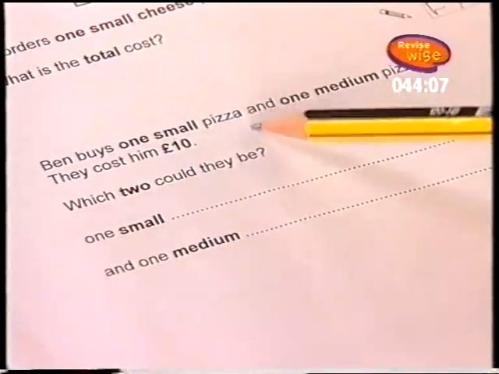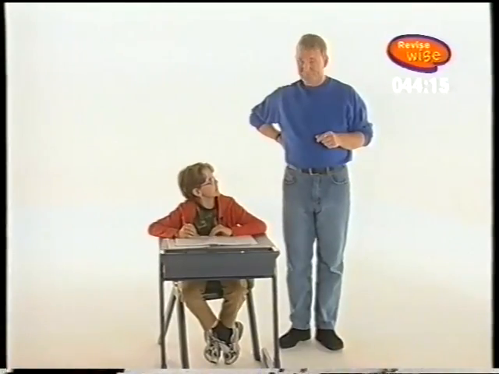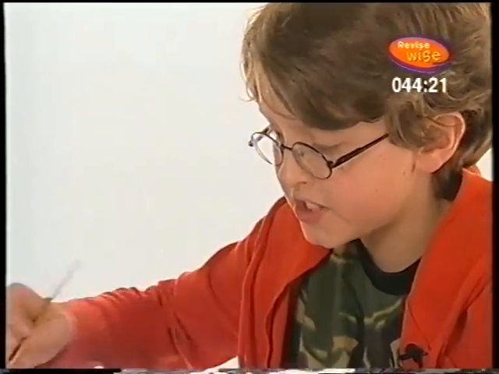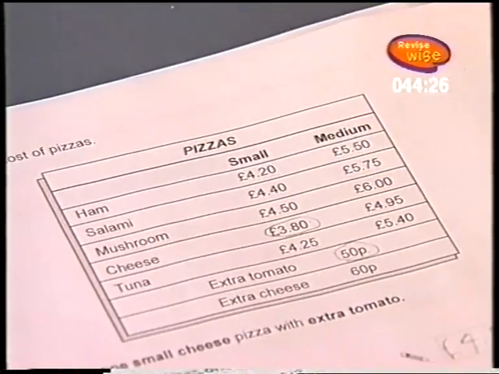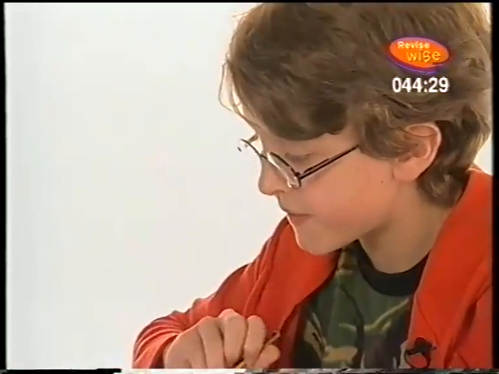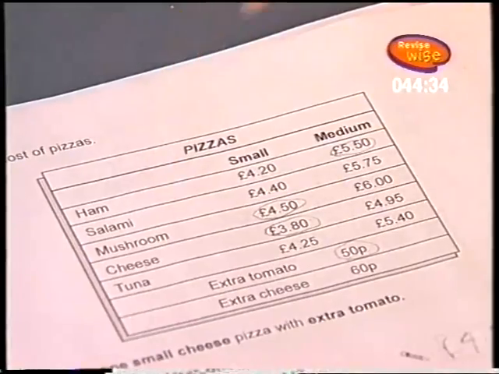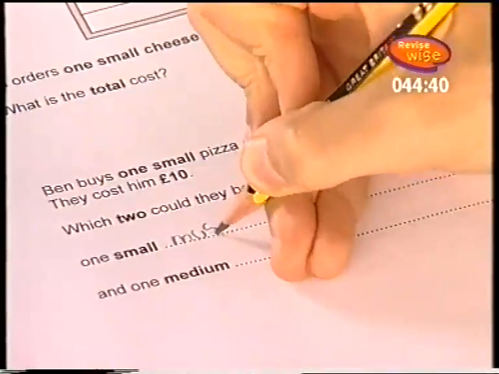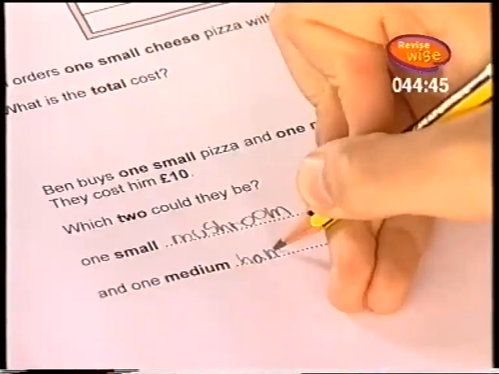Ben buys one small pizza and one medium pizza. They cost him £10. Which two could they be? More addition. So I'm looking for an amount in the small column and an amount in the medium column that add up to 10. Right, it's £4.50 and £5.50. That's a small mushroom and a medium ham. So I better write that in. There are often questions like this, where the answer is a word or a sentence instead of a number.